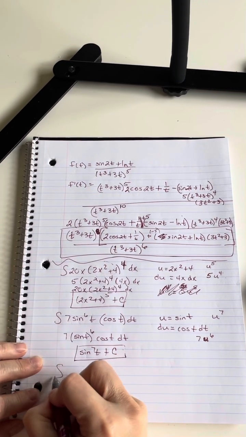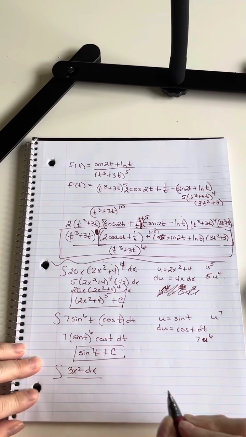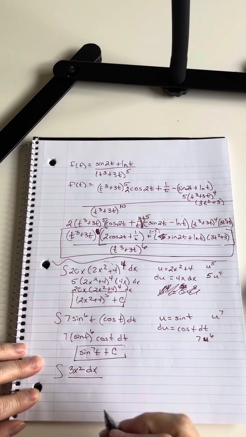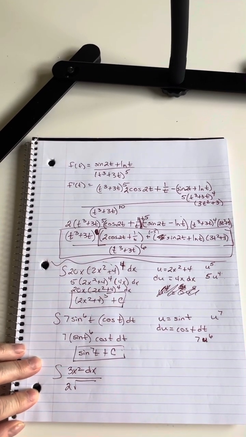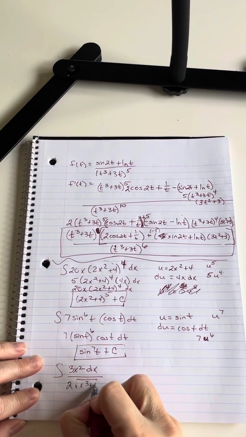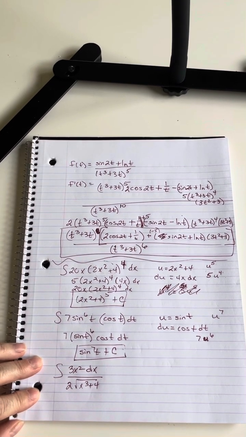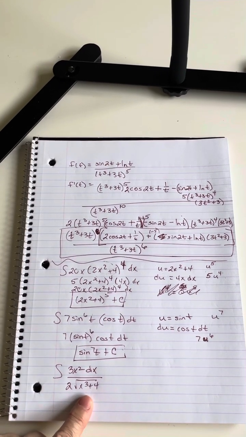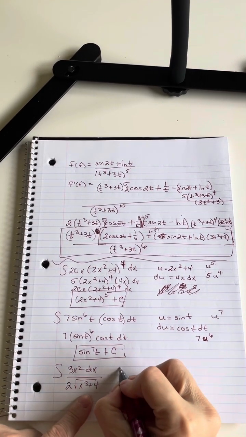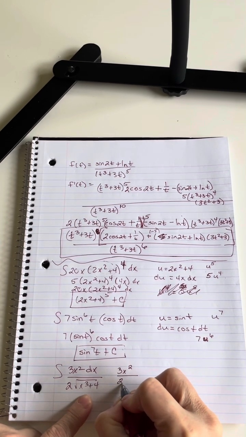Example 3: integrate 3x squared dx over 2 times the square root of x cubed plus 4. So we're going to make a guess at our messy stuff. I'm debating whether I want to change the root over before I make my guess. I think I do want to change this root over. So this is 3x squared, my 2 is still down here.